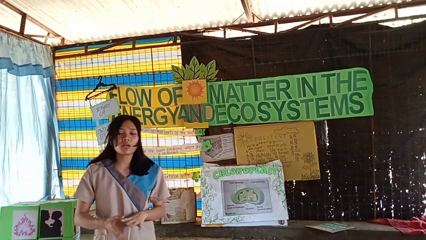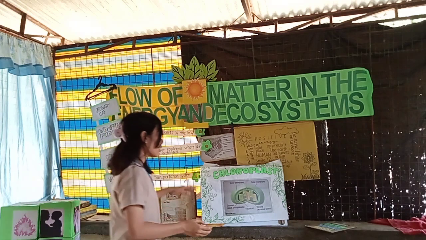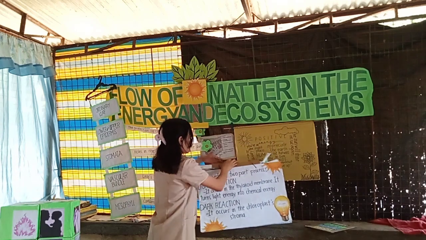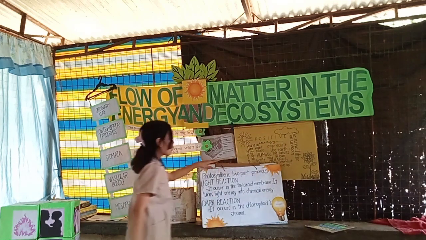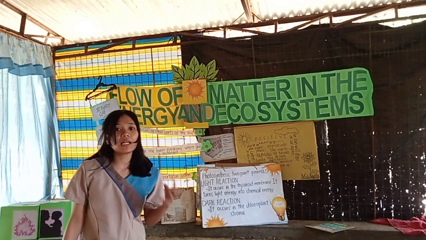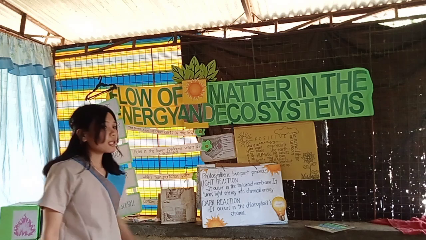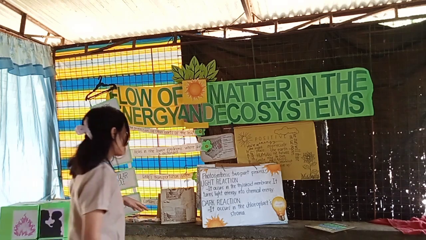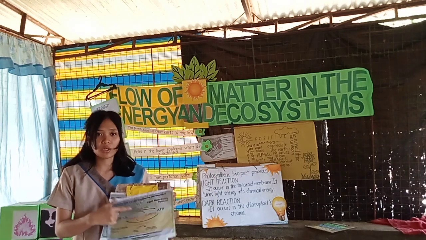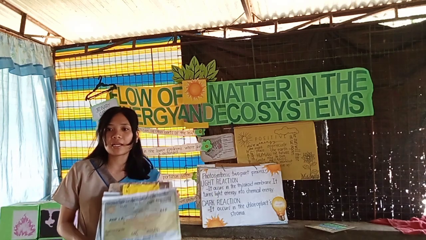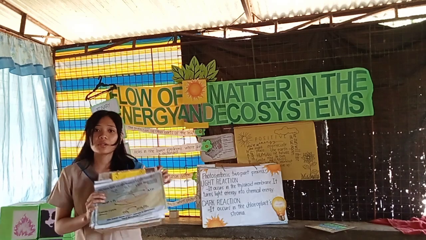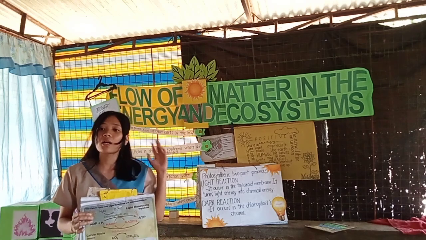So there are two parts of photosynthesis, the light reaction and the dark reaction. What is the light reaction? The light reaction occurs in the thylakoid membrane. It turns light energy to chemical energy. An example related to this is the Calvin cycle. This takes place in the stroma of the chloroplast.